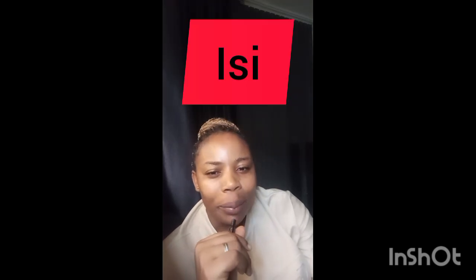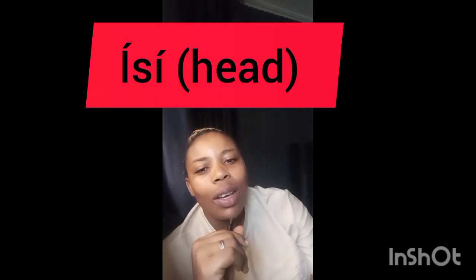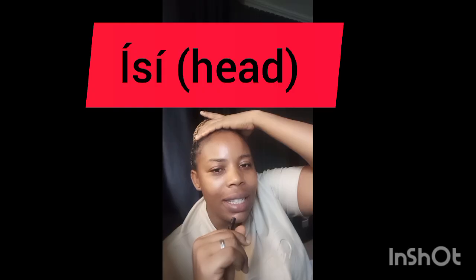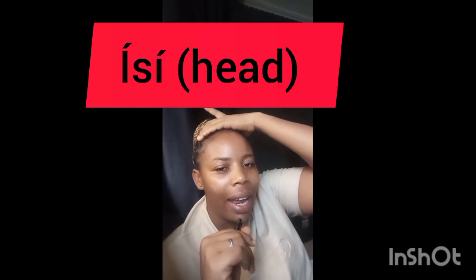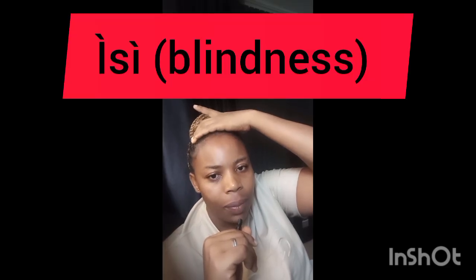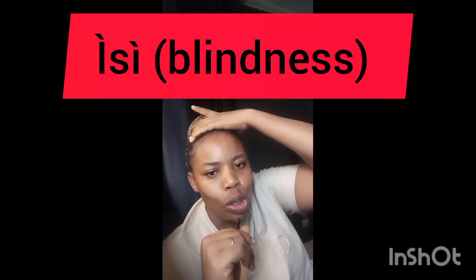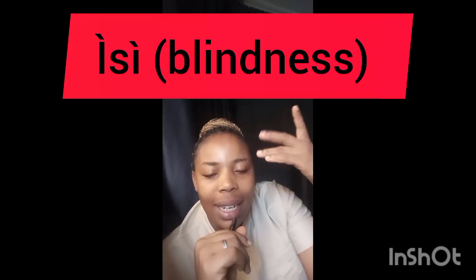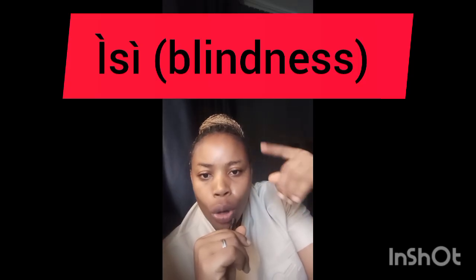Another example is ISI. ISI can be pronounced isi, head, which is high. Another way that we can pronounce ISI is isi, which is low. Blindness, isi, low.